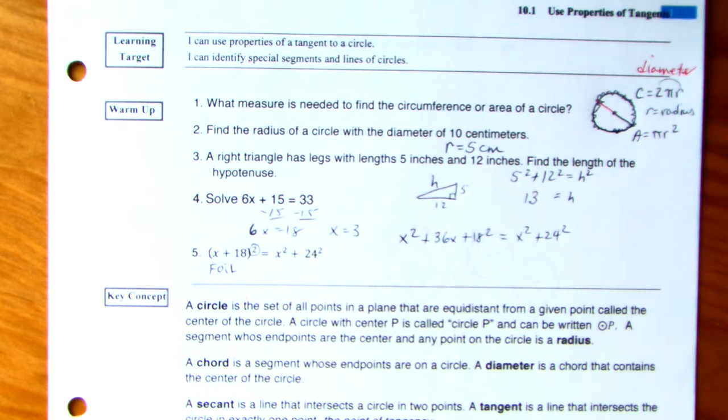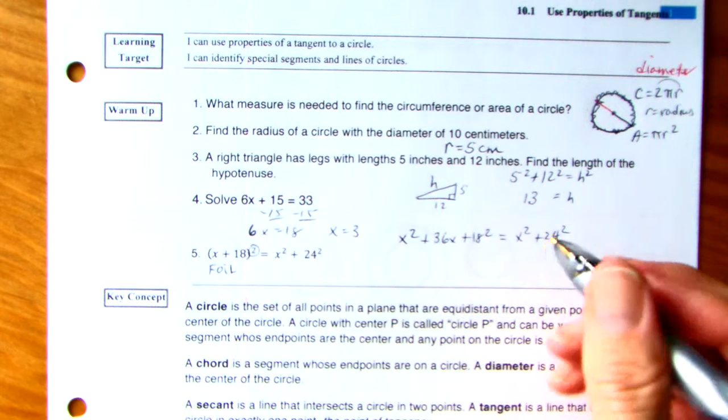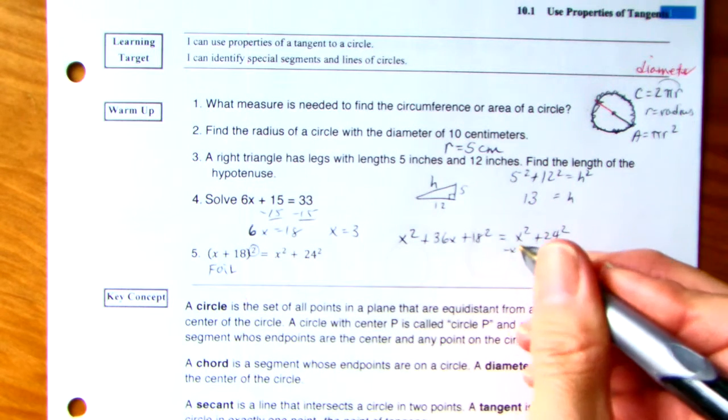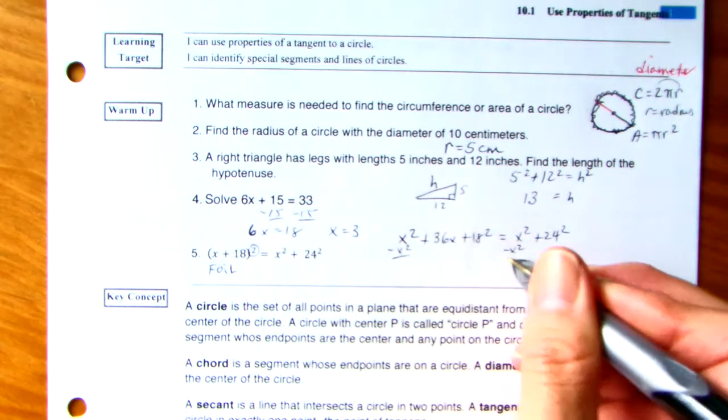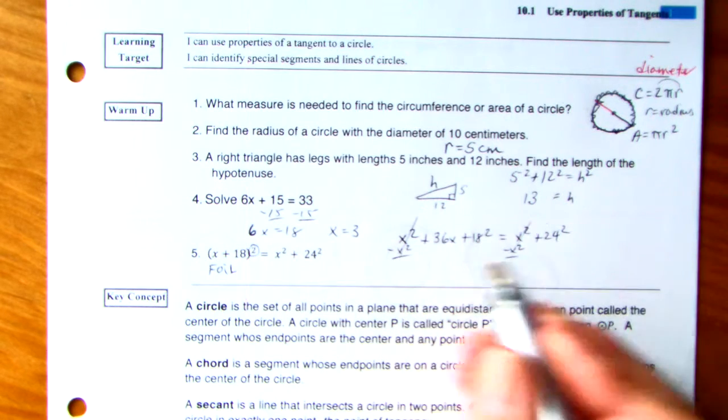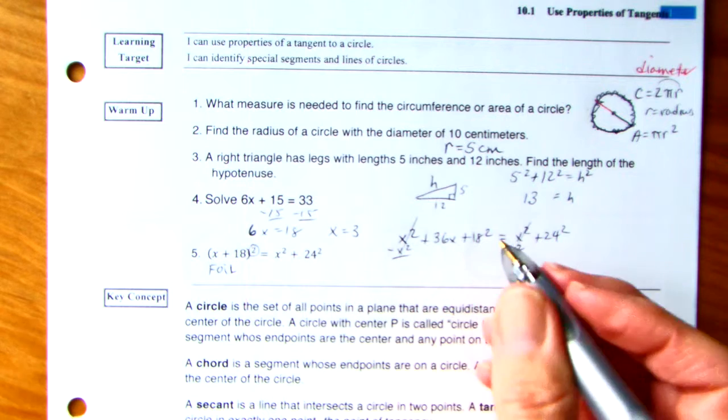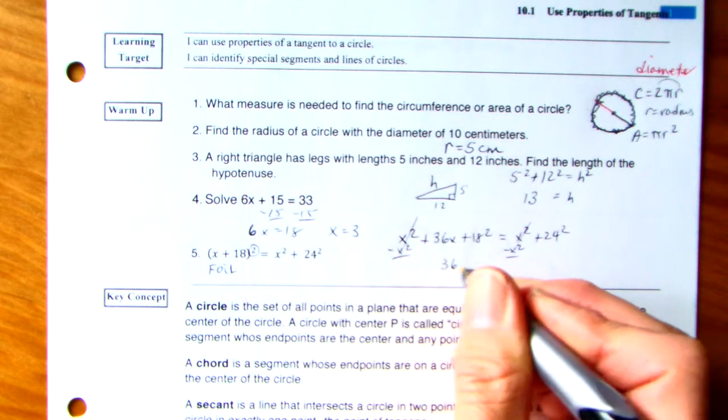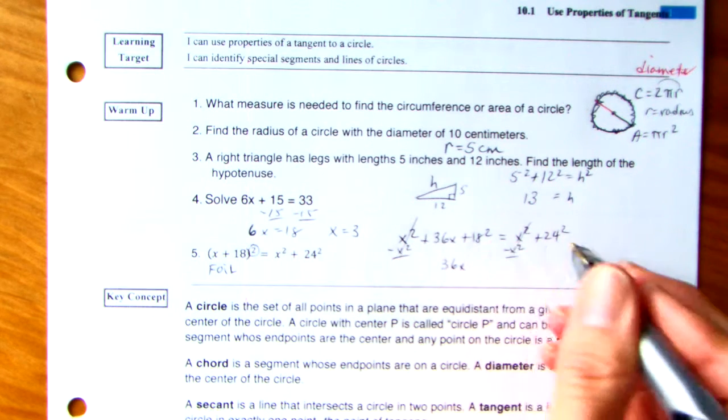Now, in order to solve a quadratic, we have to get everything to one side. But what's going to happen when I subtract x squared? Those are gone. So now the only x I have is right here. I'm going to keep that on the left side. And then I'm going to subtract that 18 squared on both sides.